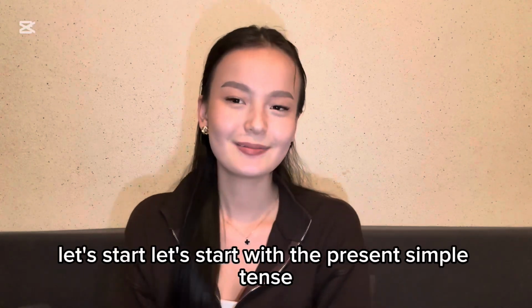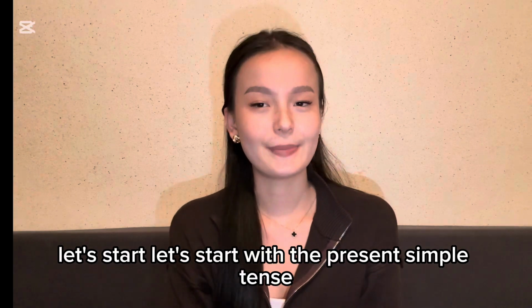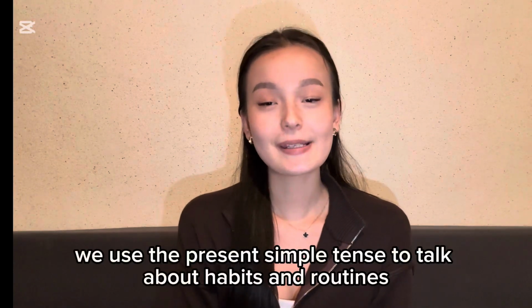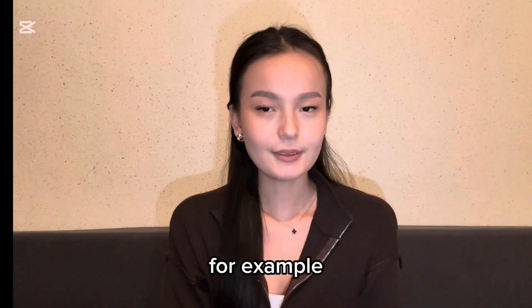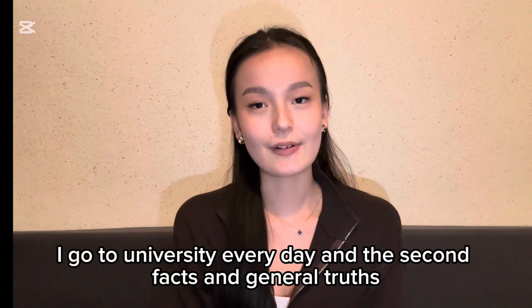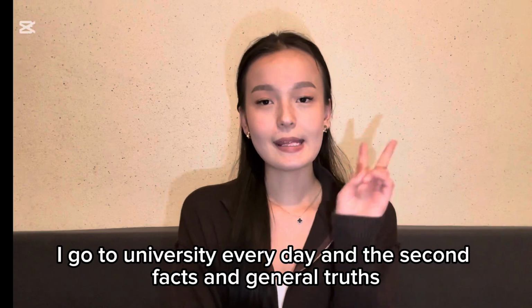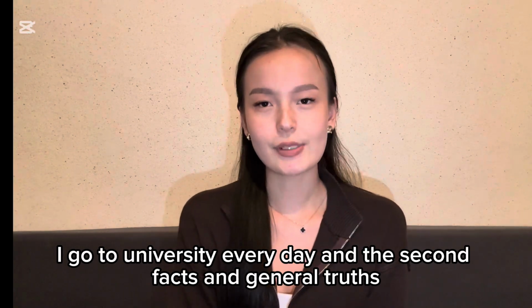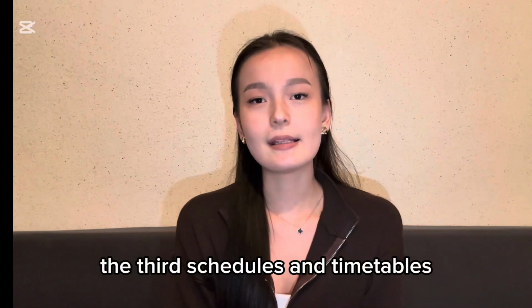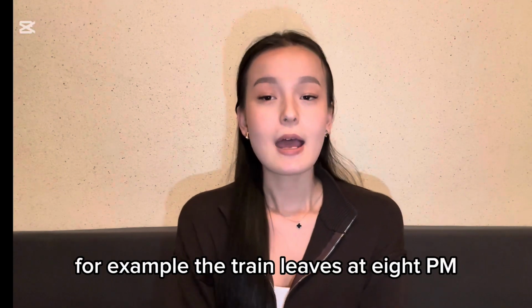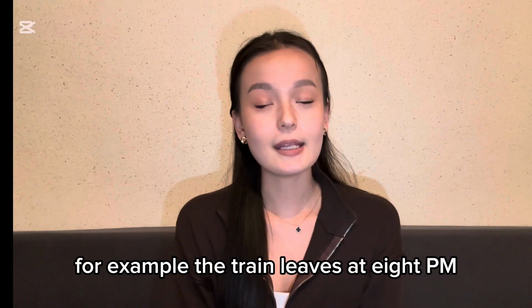Let's start with the present simple tense. We use the present simple tense to talk about habits and routines. For example, I go to university every day. And the second, facts and general truths. For example, the earth goes around the sun. The third, schedules and timetables. For example, the train leaves at 8 p.m.